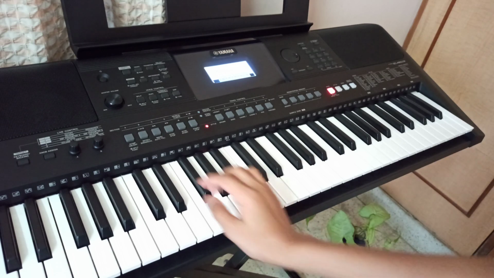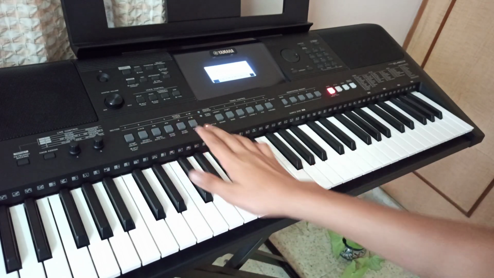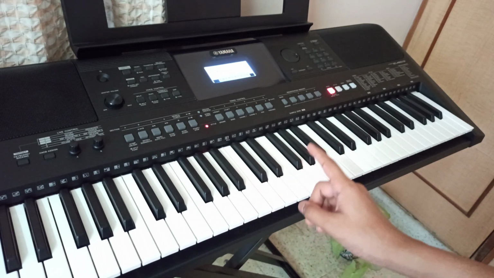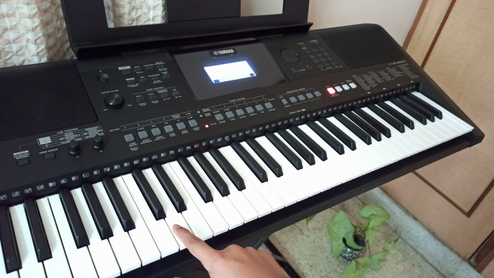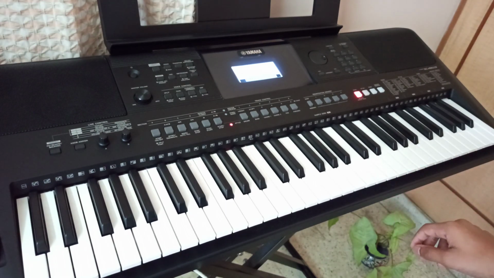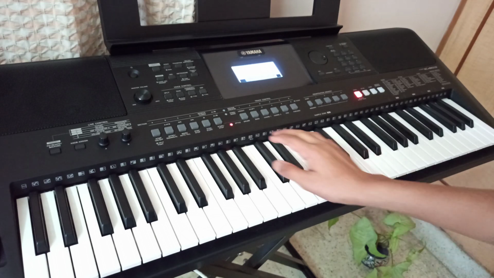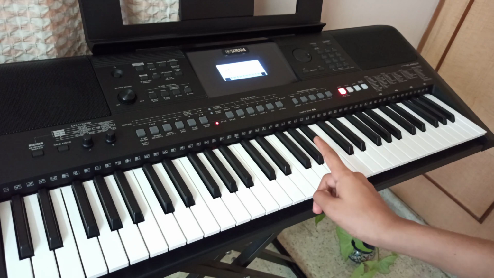But when you switch on the accompaniment button and the sync start button, the rhythm does not start playing unless you press any of the keys on the left hand side. So that's a point to be noted.